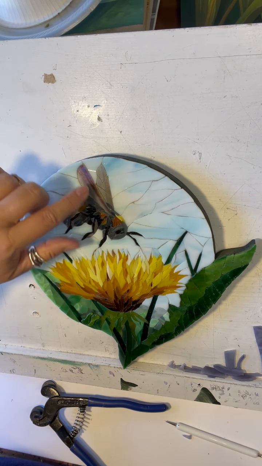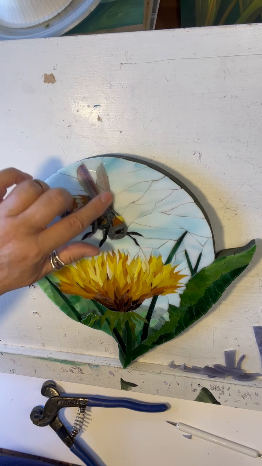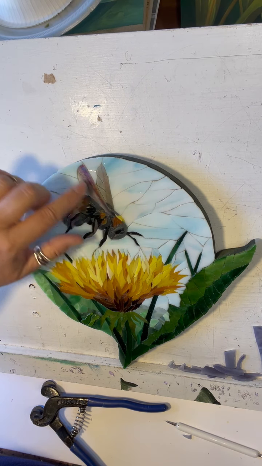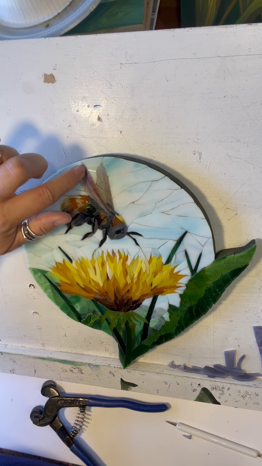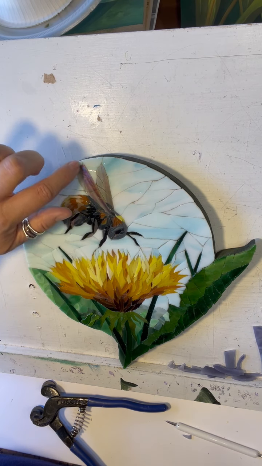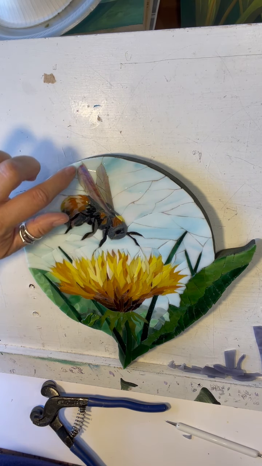Now the wings here, these were fun. I used a piece of irid glass and I primarily cut the whole shape out of the wing.